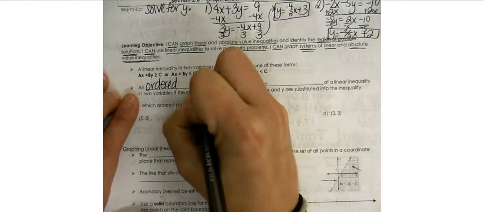So I'm going to start off by saying an ordered pair that we call xy is considered a solution of a linear inequality in 2 variables if the inequality is true when the values of x and y are substituted into the inequality. So when we graph inequalities, the numbers that are on the line may or may not be solutions depending on what type of inequality we have, but there's going to be an infinite amount of solutions depending on the shaded region.